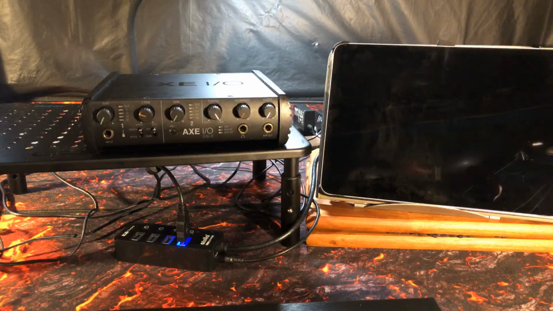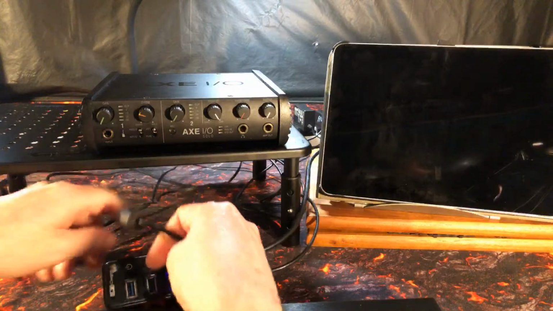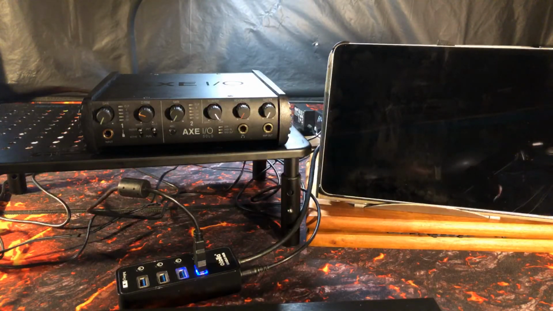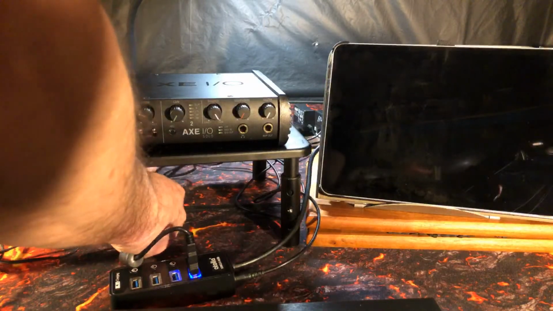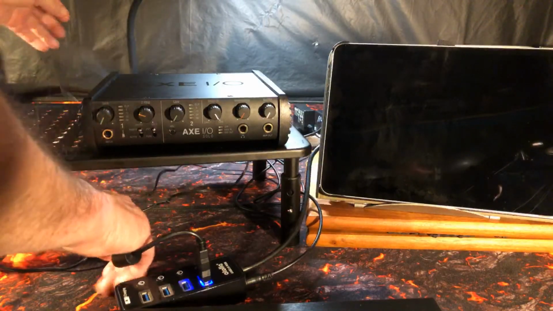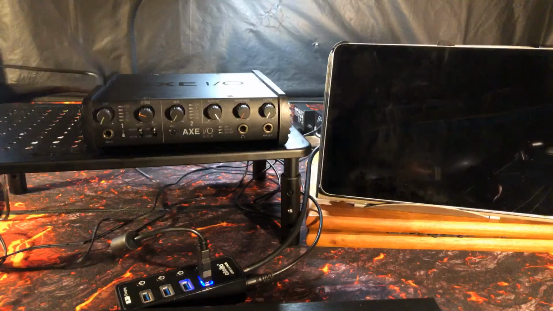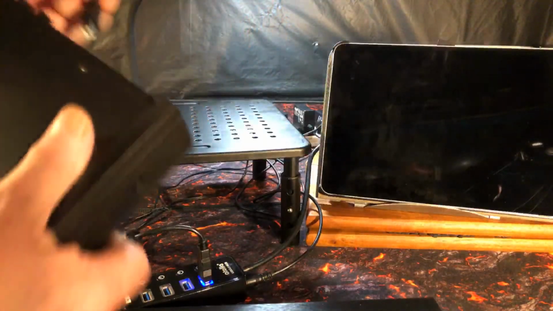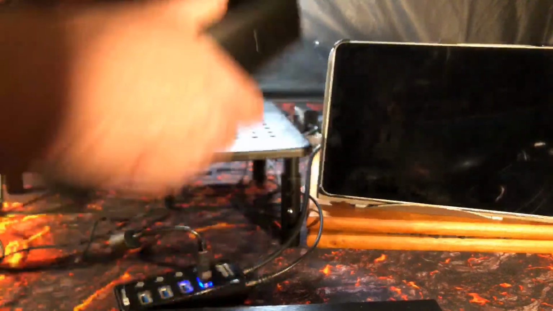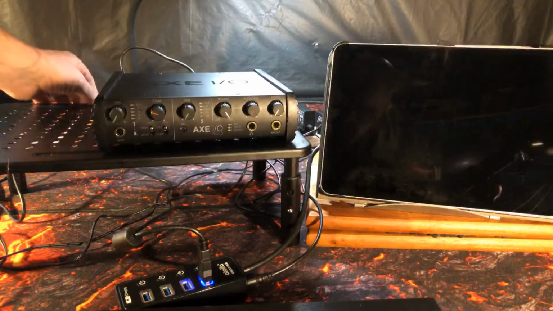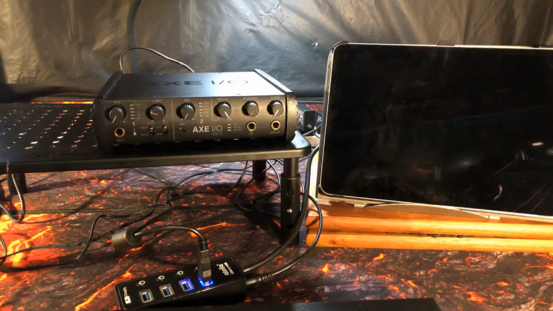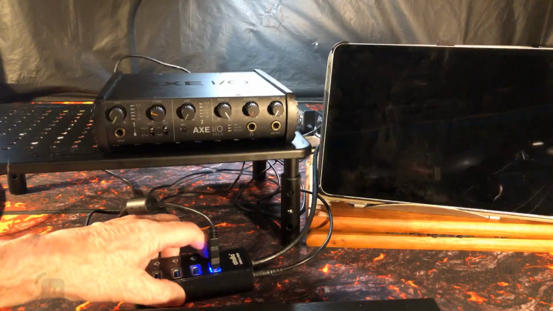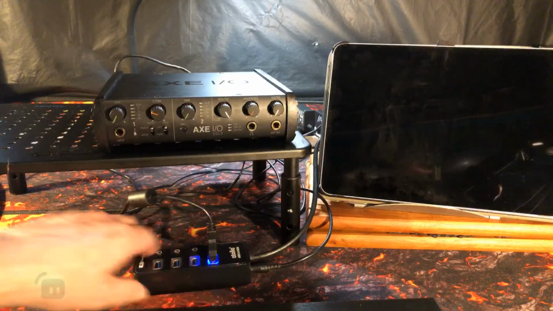Let's get some power to it. I'm going to stand up a sec and just find out where all my cables are. So here it is. So I'm going to plug this into the back here, and this will give us our power. So now we're plugged in. You won't see any power indicators unless I plug it into the computer.